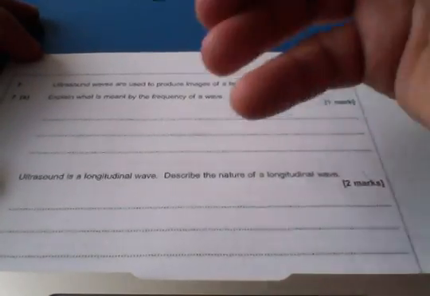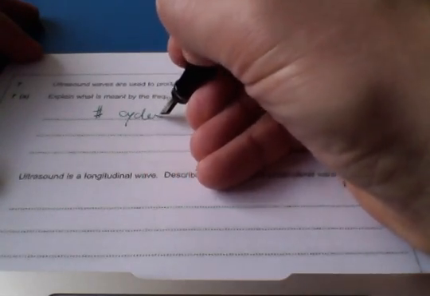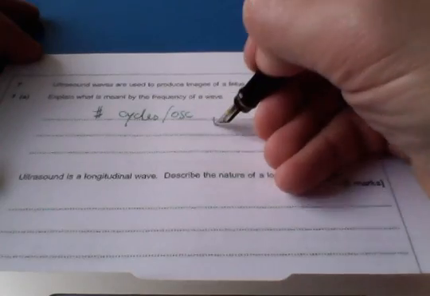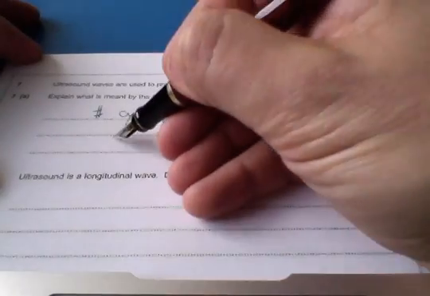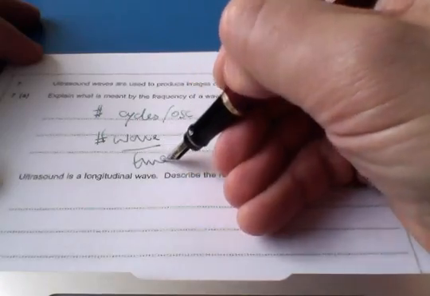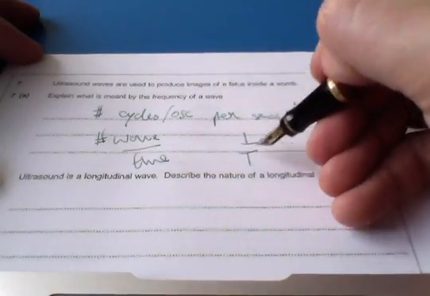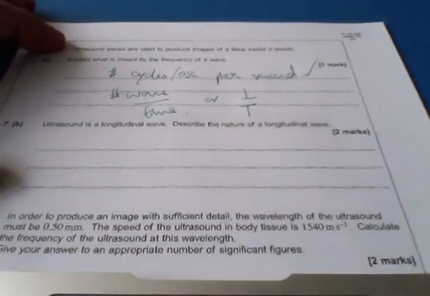Okay, nearly there. Ultrasound. Explain what is meant by the frequency of a wave. Very simple. I'd go for number of cycles or oscillations per second. You could then talk about the number of waves divided by the time period, or 1 over the time period, but I'd go for that one to start with.